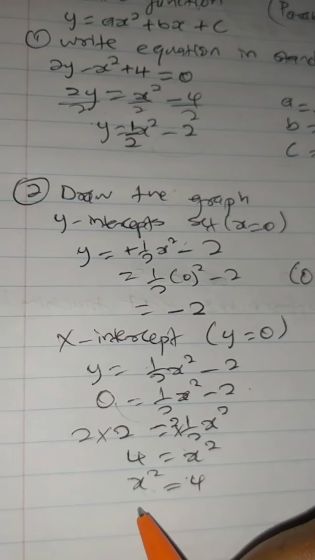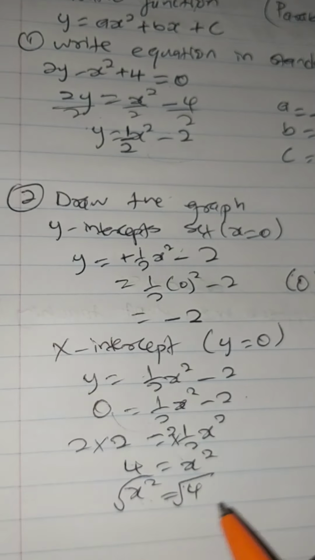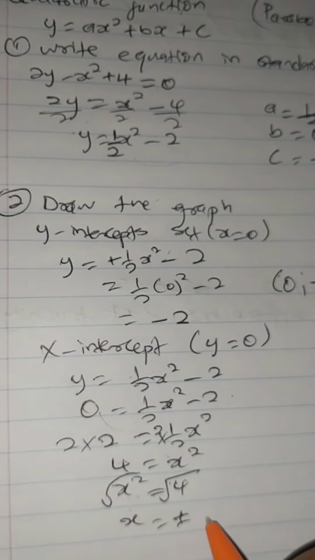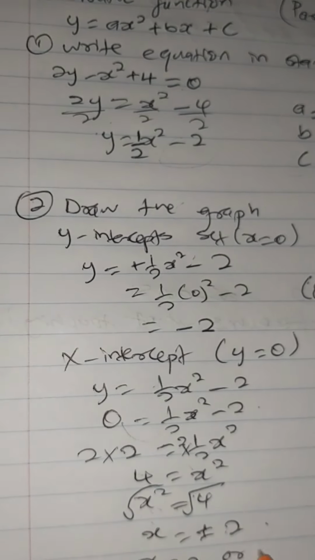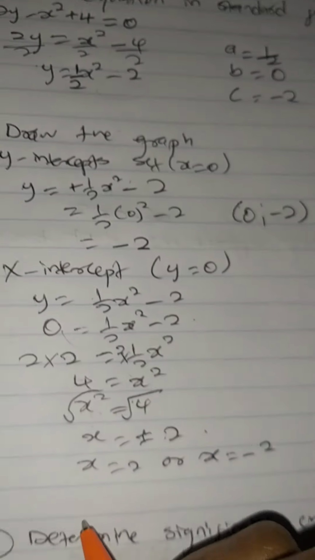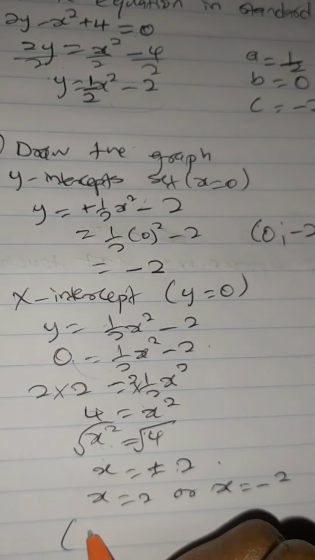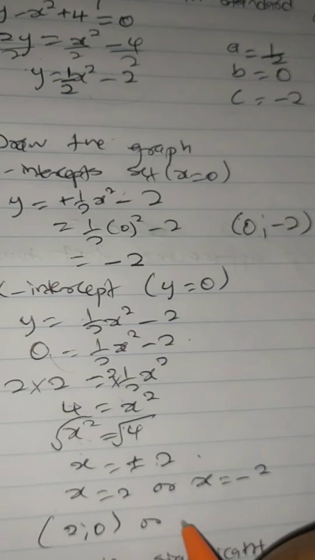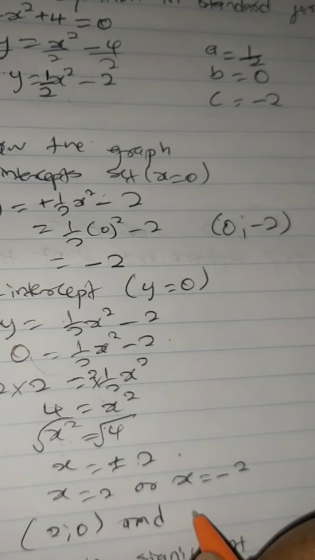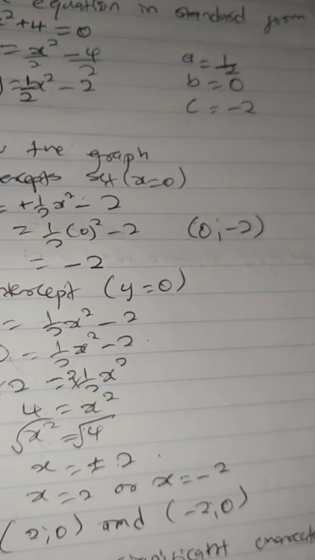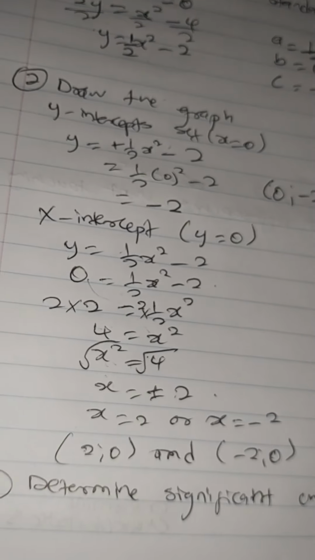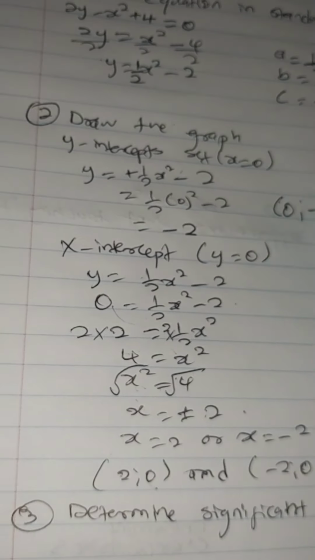Then for us to get x, we can put a square root on both sides. Therefore, x is plus or minus 2. So x is 2 or x is minus 2. Therefore, our coordinates are 2 and 0 and minus 2 and 0. Therefore, with these 3 coordinates, we can draw our parabolic graph or a quadratic graph.